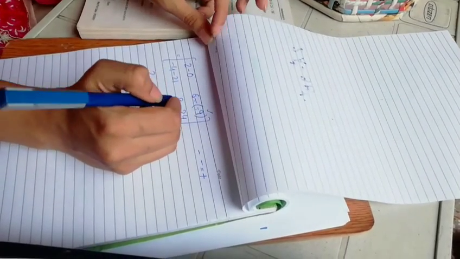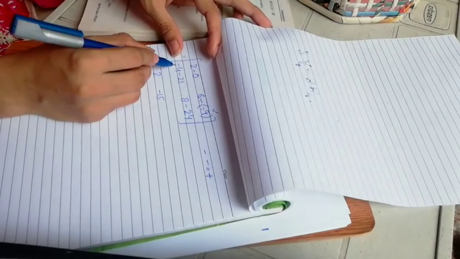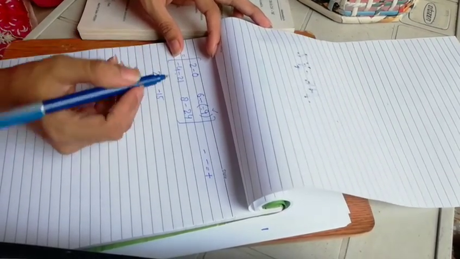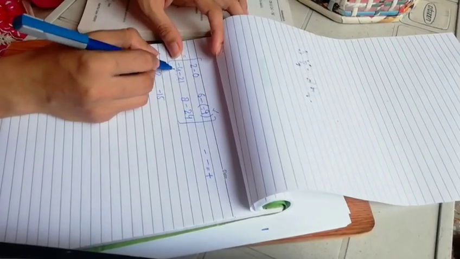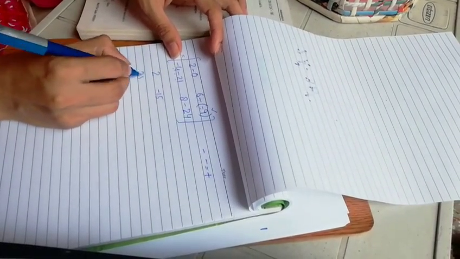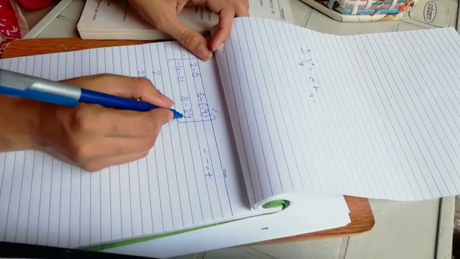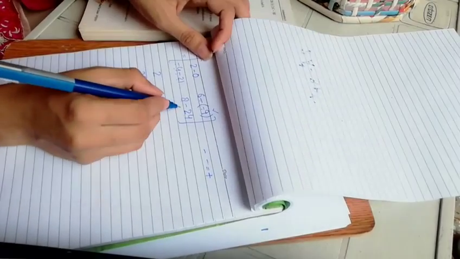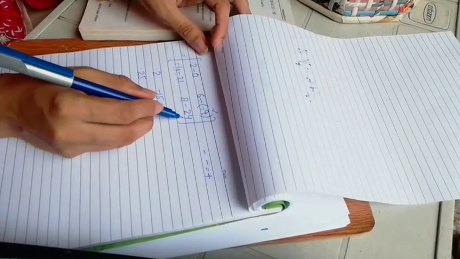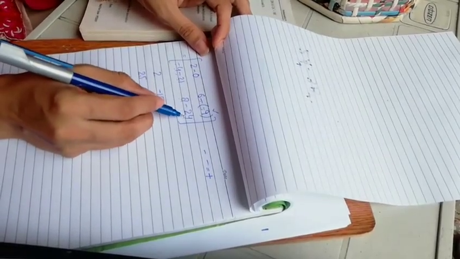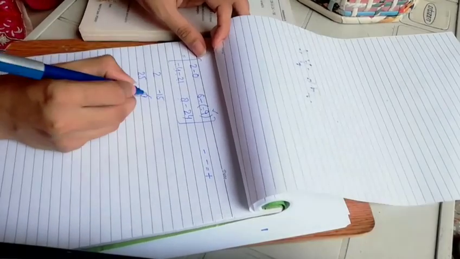Again, minus minus becomes plus: 21 plus 4 is 25. Again 8 minus 24, which will be minus 16.